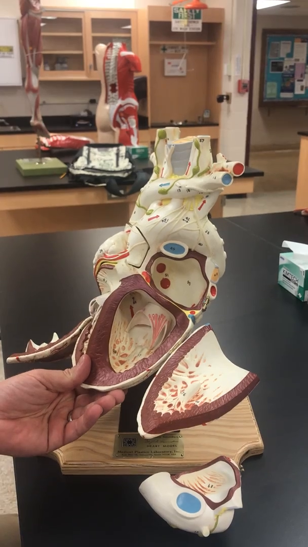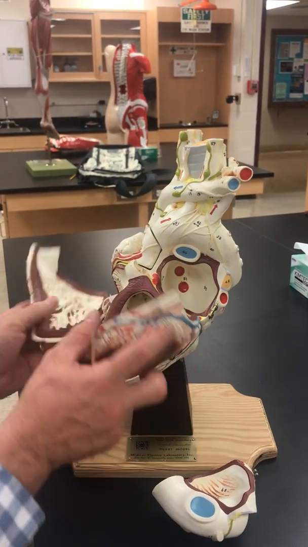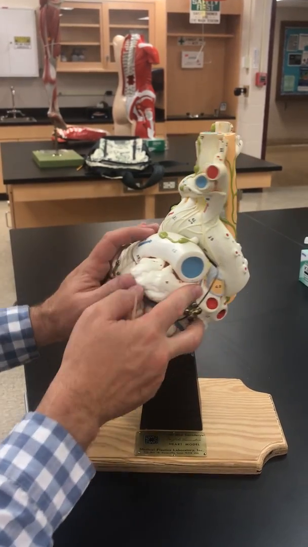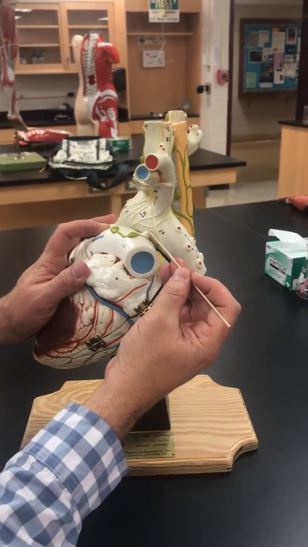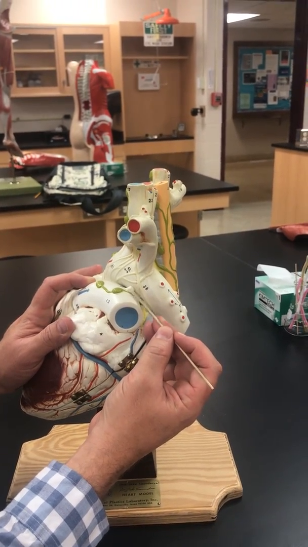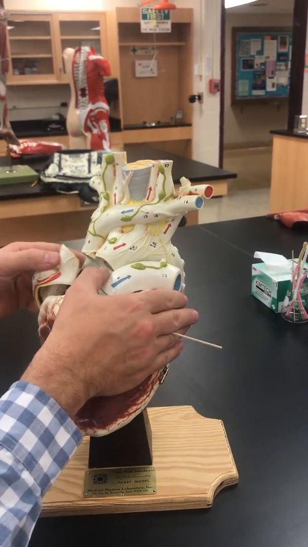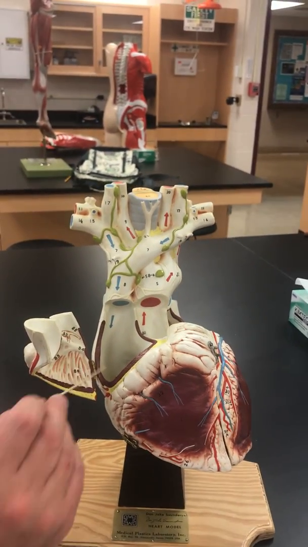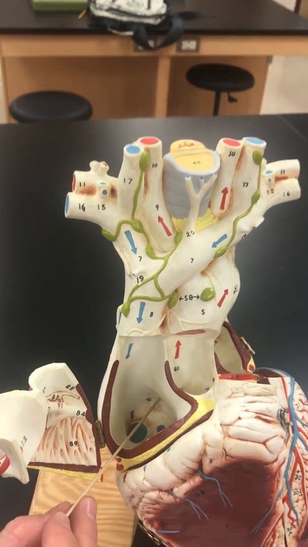Last couple structures, we have some fetal circulation remnants. This is your ligamentum arteriosum. And in your inner atrial wall, you have a fossa ovalis.